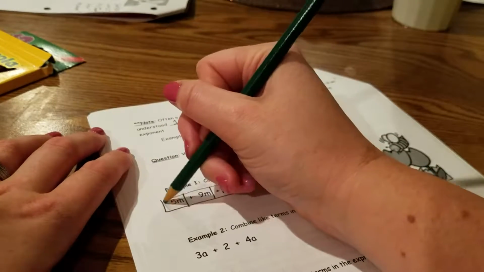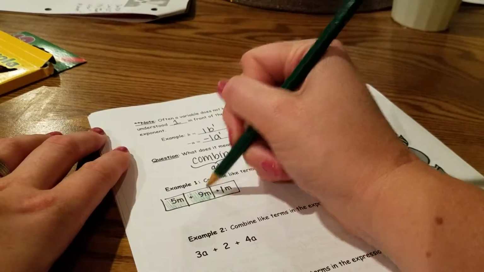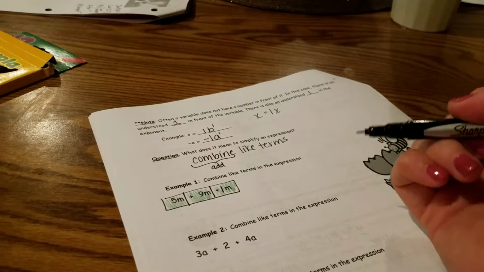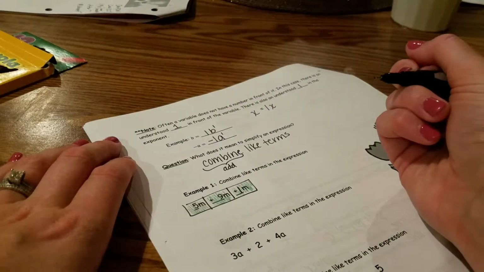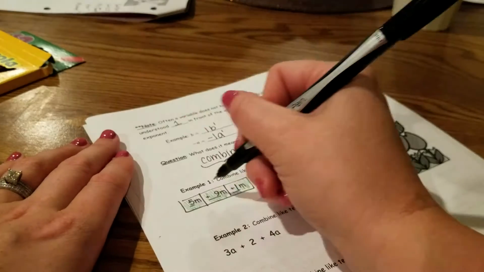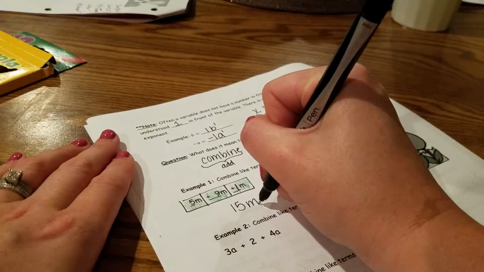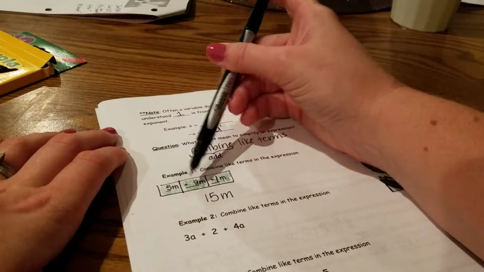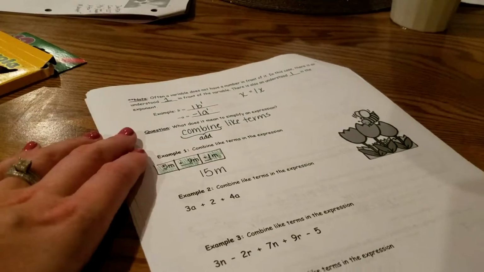This is m to the first. I'm going to color it green. This is also m to the first, so it's a like term. This is also m to the first, so it's another like term. When that happens, I can take my like terms, and all I'm doing is adding the numbers that are out in front of it. 5 plus 9 plus 1. 5 plus 9 is 14, plus 1 more is 15. So I have 15m. Sometimes I like to think about it as fun stuff. So I'll say 5 mangoes plus 9 more mangoes plus 1 mango. I'll have 15 mangoes. Kind of makes it easier.